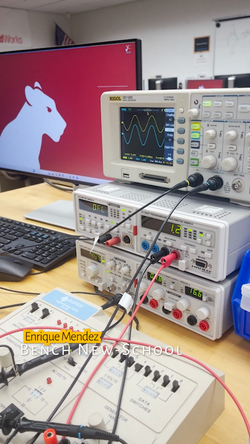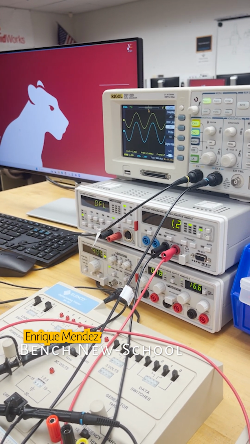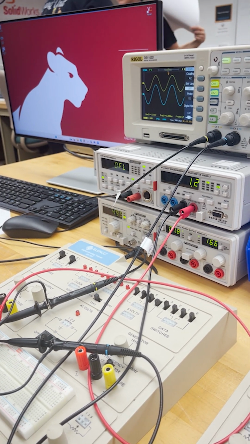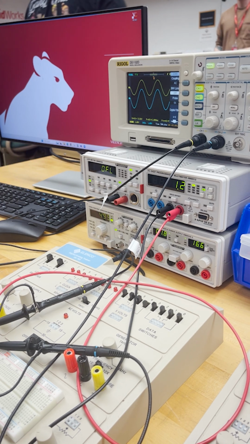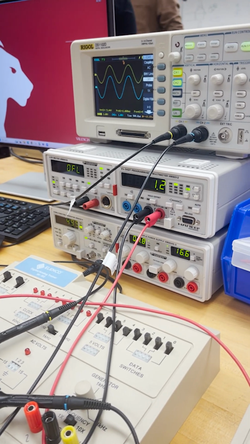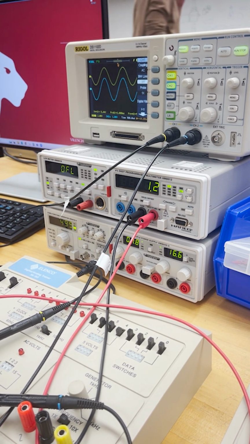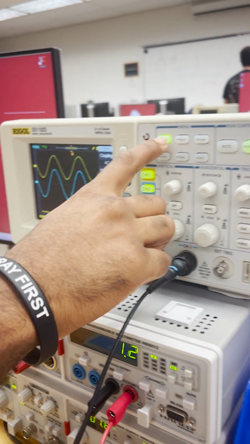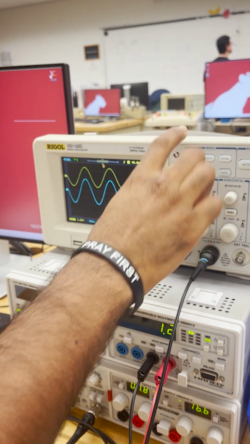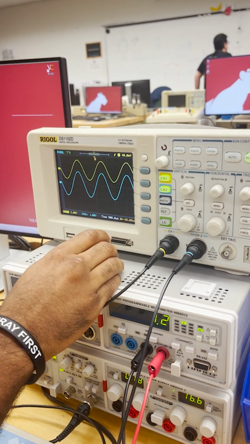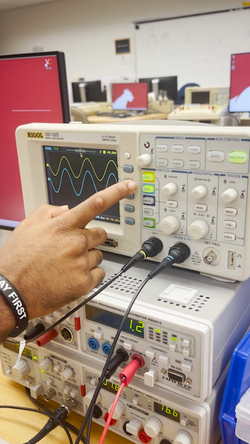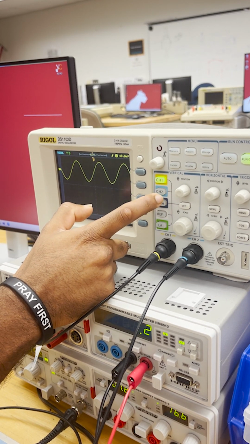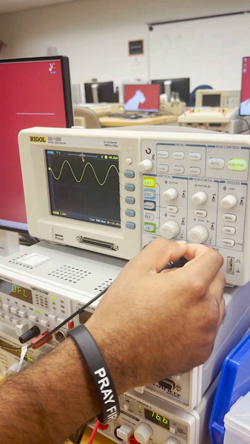Alright, so we're going to be doing our new school measurements for our values on our oscilloscope. We're going to be taking the frequency, the period, the VRMS, and the VPP, which is V peak to peak. So to start off with, we're going to clear our measurements. We're going to choose which channel we're going to start with. We're going to start with channel 1, so we're going to turn channel 2 off. There we go.